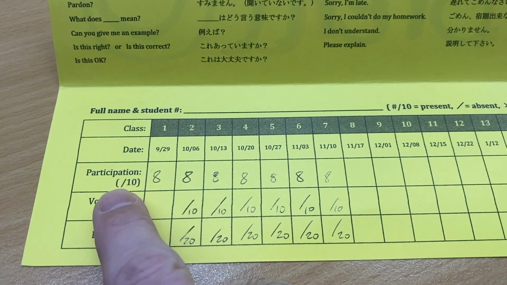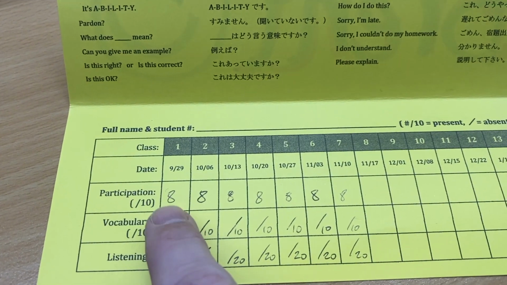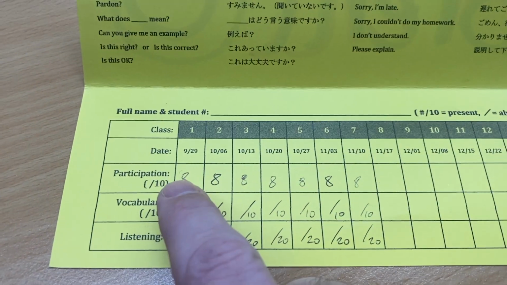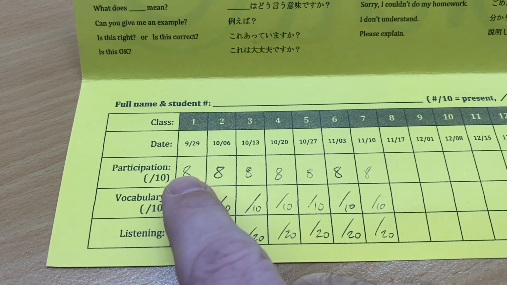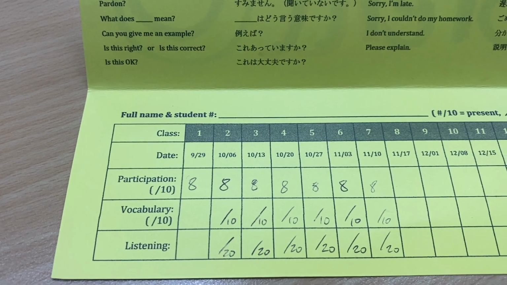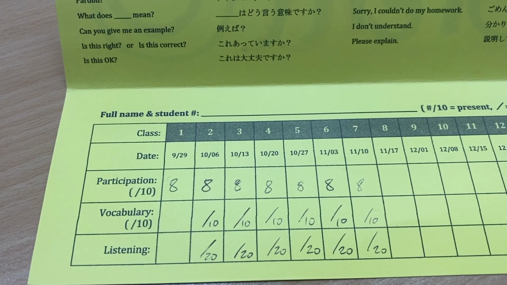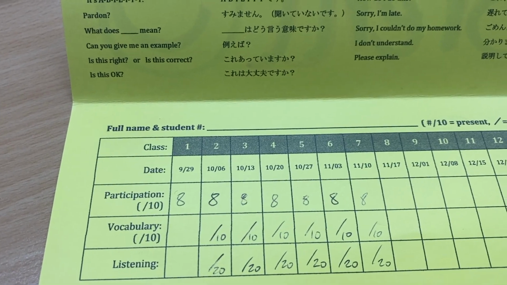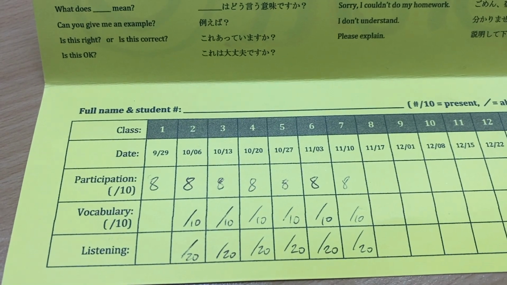I want them to reflect on what they've done in class, even just a little bit at the end of each class. So what I tell them is that an 8 out of 10 is basically they've done what I've asked them to do. And if they have spoken less English or tried less than they were supposed to, then they should give themselves a lower score. If they speak English, for example, even when I don't ask them, if they're speaking English with their partner about something else, then they can give themselves a higher score.